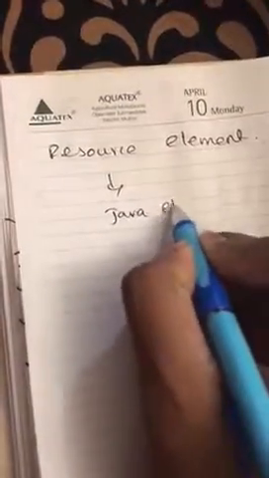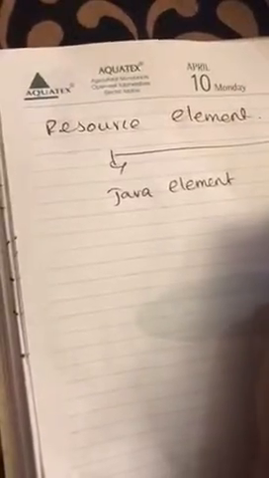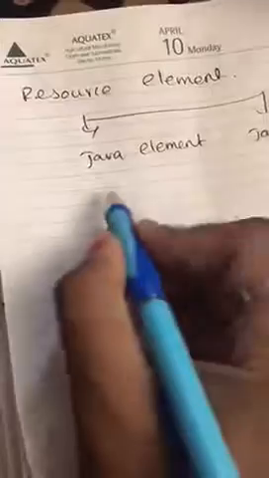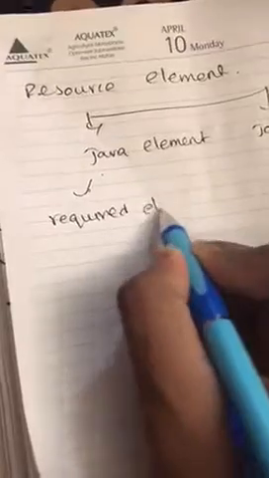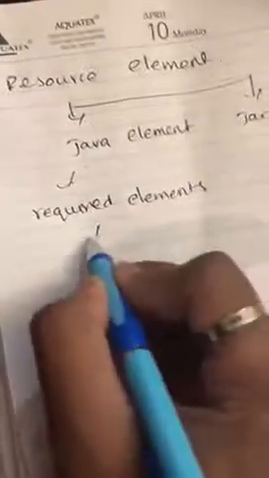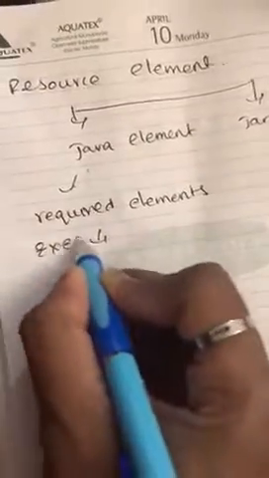And the other one is the resource element. It contains two types of elements. One is the Java element and the other one is the jar element. The Java element lists the minimum versions of Java which are required to execute the program. So it gives only the required elements which are required to execute the program.